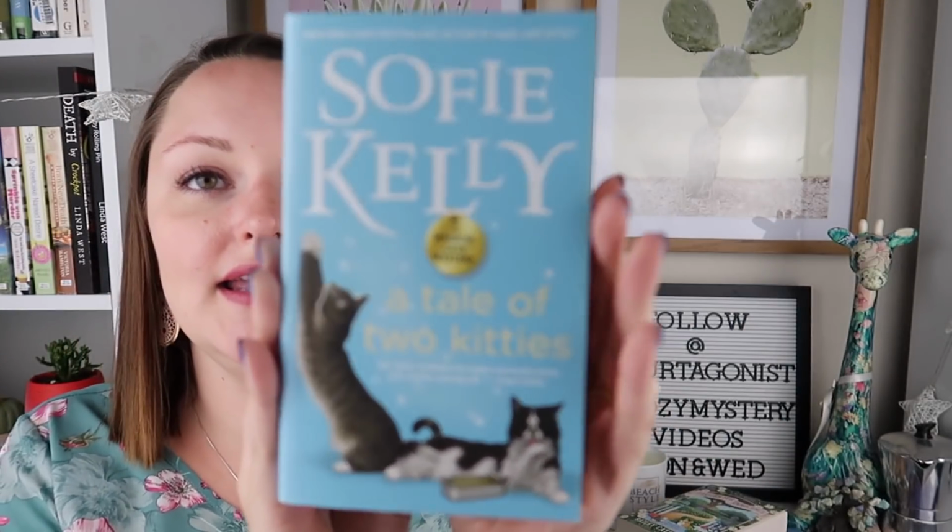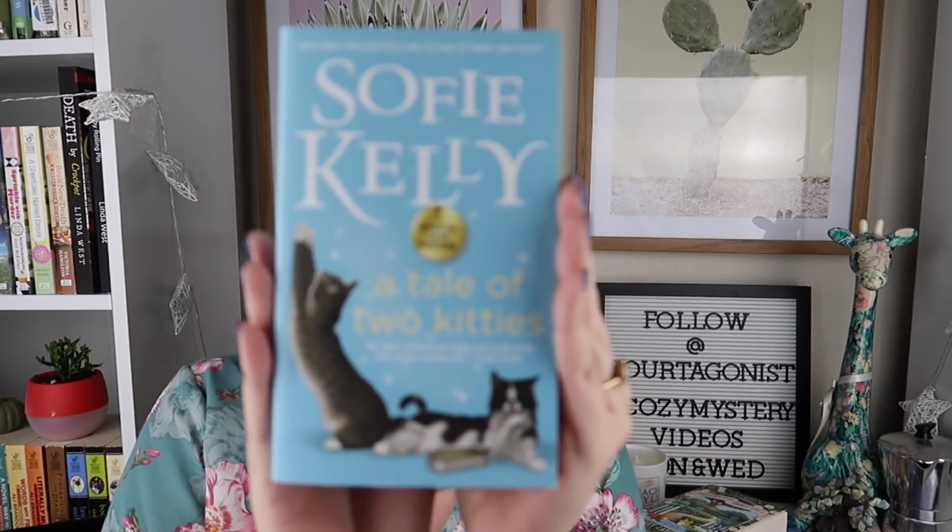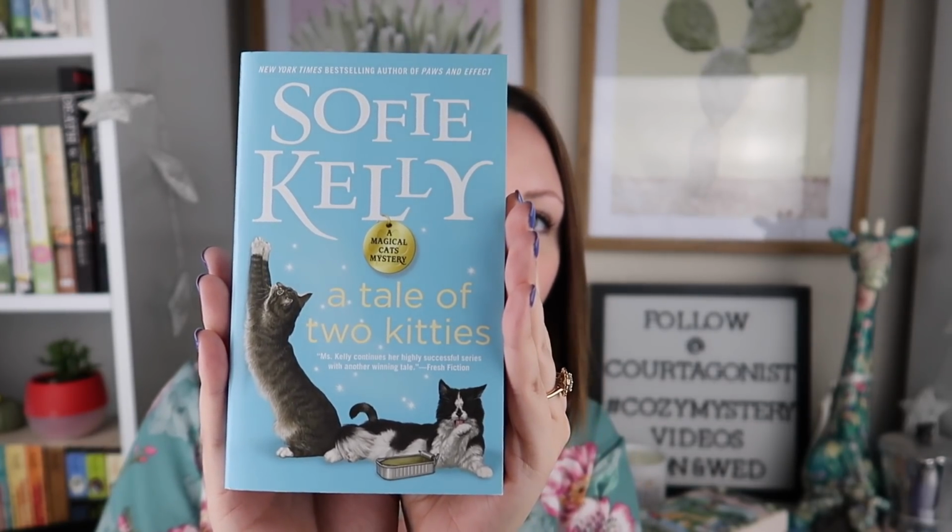All right, so roll number 2 was Cozy Companions, and I picked out, I guess this could also go for magical, because that's what's really cool about cozies, is that sometimes they also have multiple themes within them. So here is A Tale of Two Kitties by Sophie Kelly. This is the Magical Cats Mystery Series, and you guys know how much I love her, and so I'm super thrilled to see what Hercules and Owen are up to next. And let's look at our 3rd and final roll.